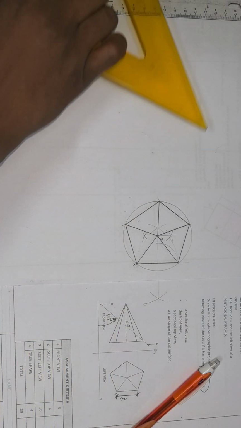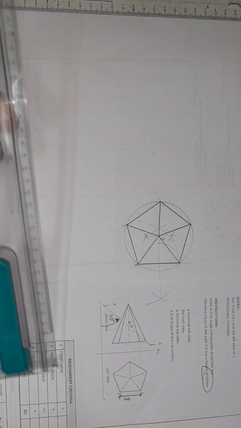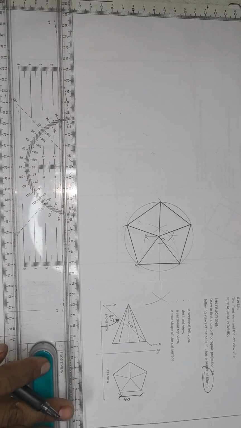Alright, you have your pentagon, you have your left view. So let us continue with the front view.